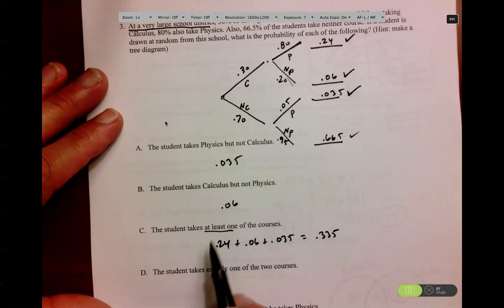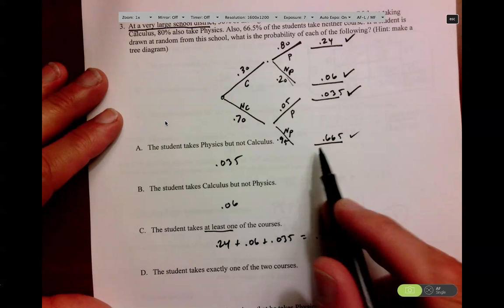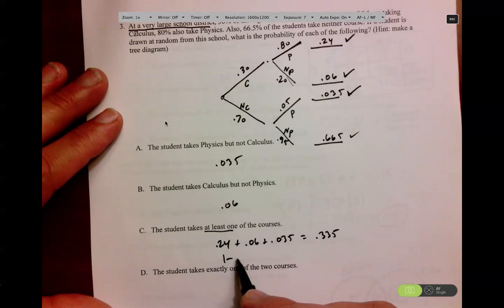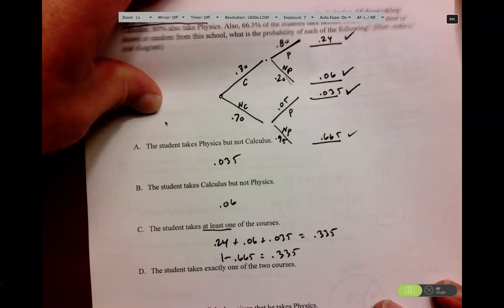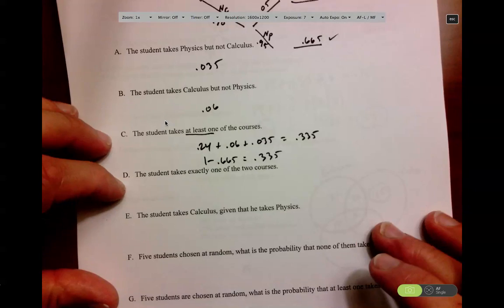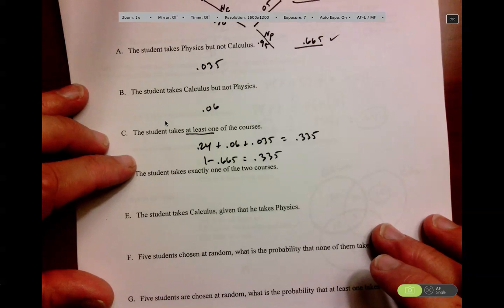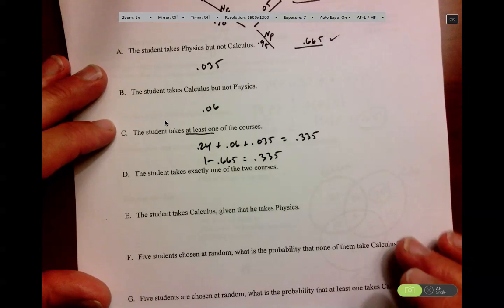An easier way to do that is takes at least one course is the complement of none. That's going to be 1 minus 0.665. That answer is also 33.5%. It doesn't really make any difference which way you do that in this case, but in a lot of cases, using that complement rule is going to really help out.